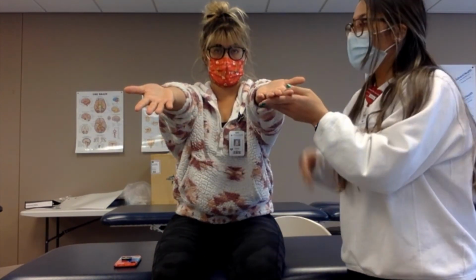So you're going to have them shut their eyes, and while they have their eyes closed, you're going to watch and just make sure that their arms are still. You want the patient to hold this in between 10 to 30 seconds. And if their arms begin to move with their eyes shut, that would be more indicative of a non-vascular problem.